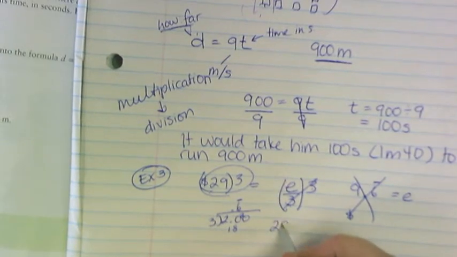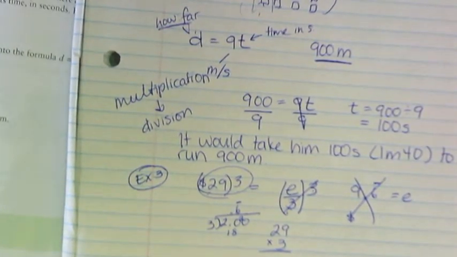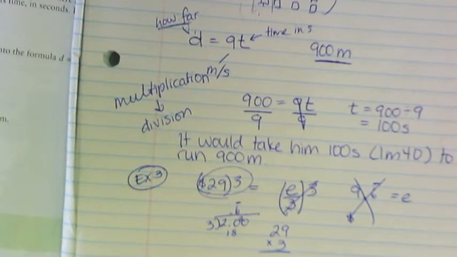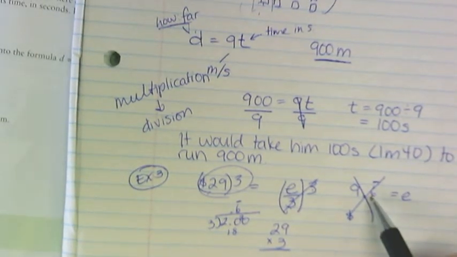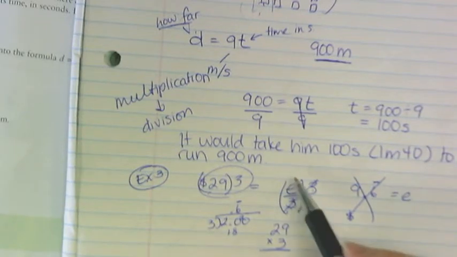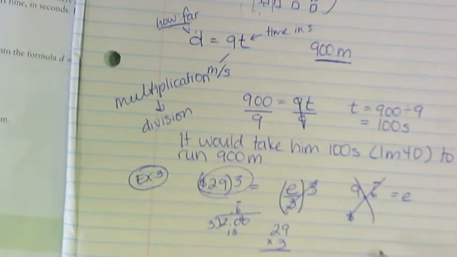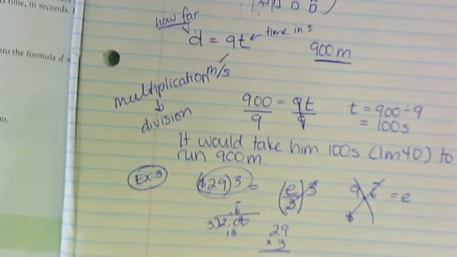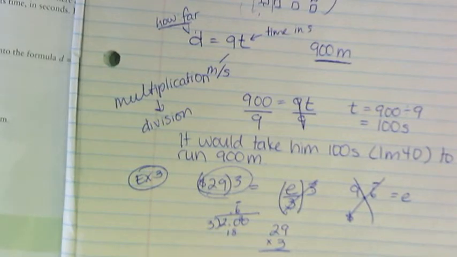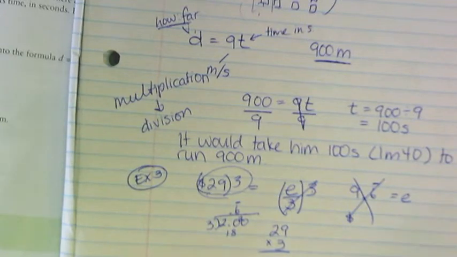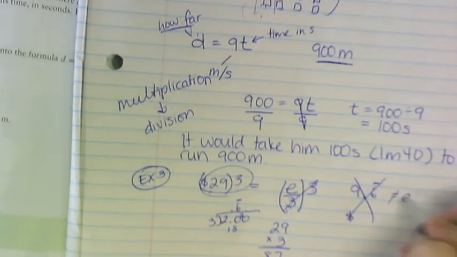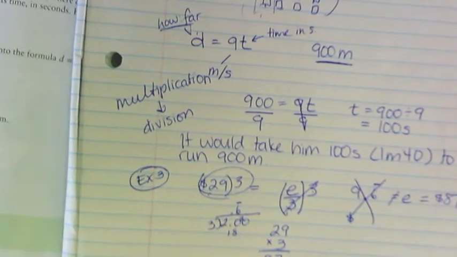What's 29 times 3? Do you know how I figured it out? Logic. Because as I'm writing this down, it doesn't make sense that 3 times 29 is $9.67. Doesn't make sense at all. She earned more money than Murray did, not less. So I realized I did the wrong operation. Okay, what's 29 times 3? 87. So E actually equals $87.